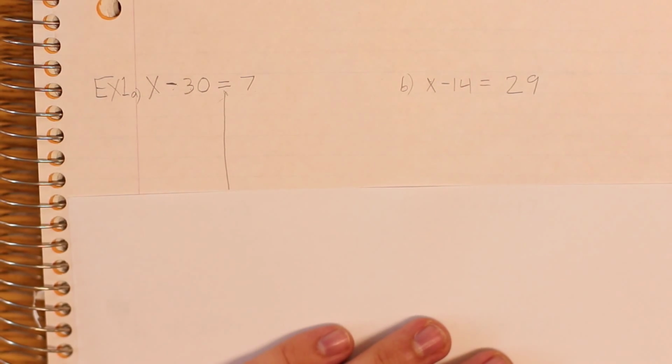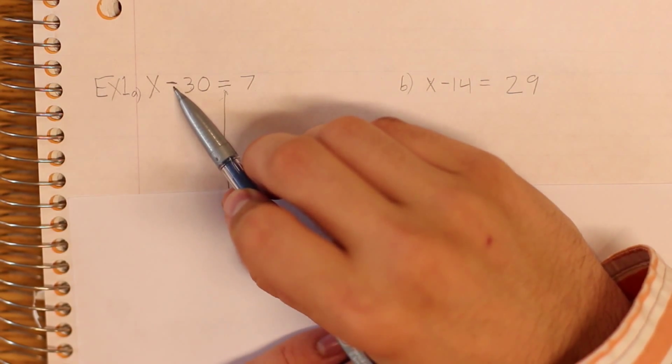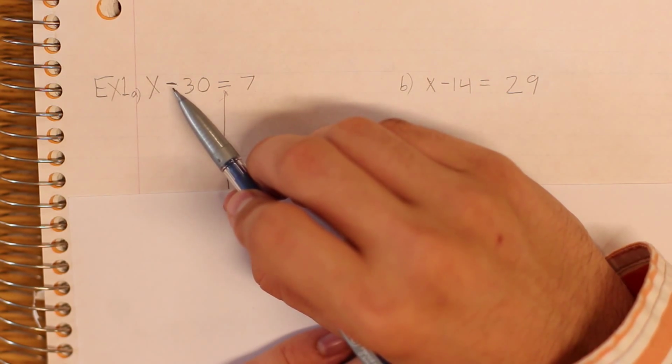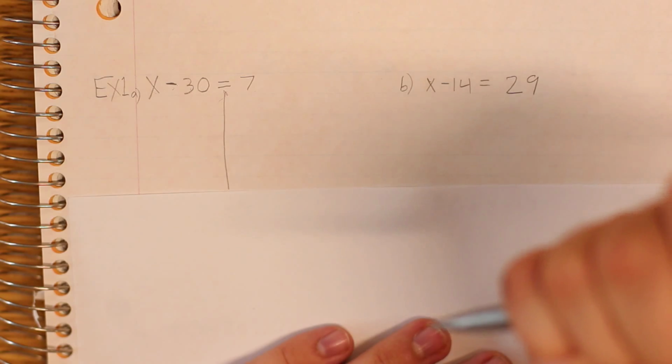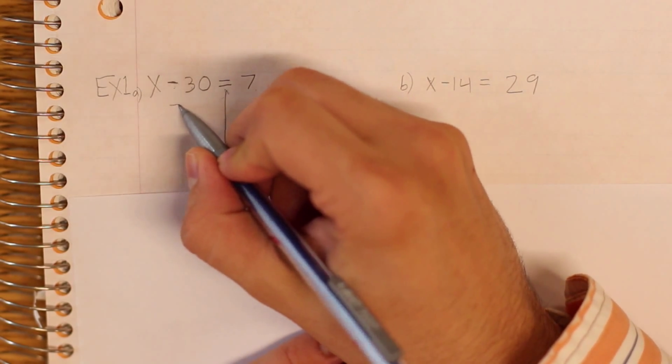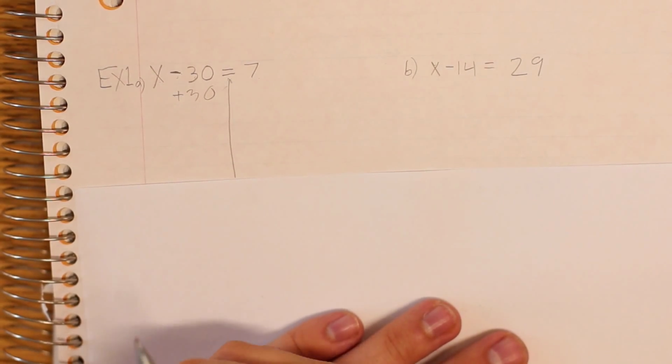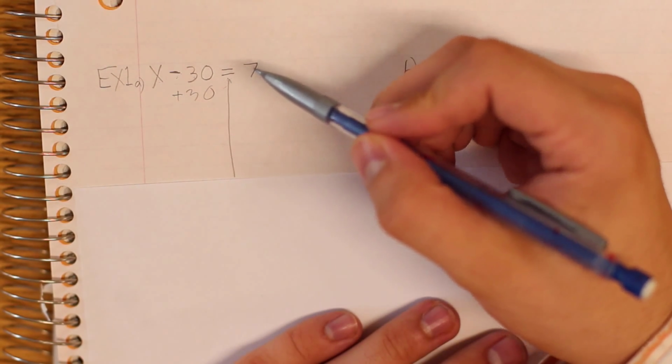So an inverse operation is when you look at an operation like this and you do the opposite operation. What's the opposite of subtracting? It's adding. So we're going to put a plus 30 underneath this. Now, this is an equation. It has an equal sign.